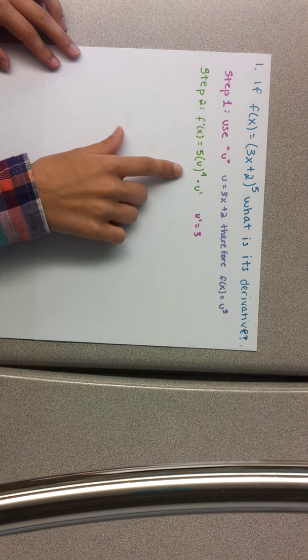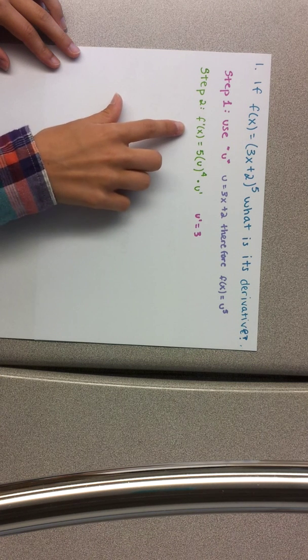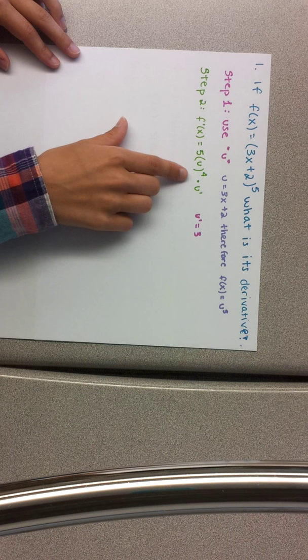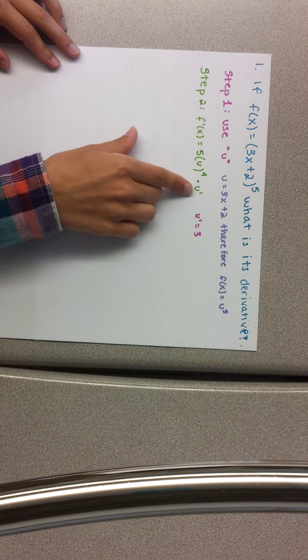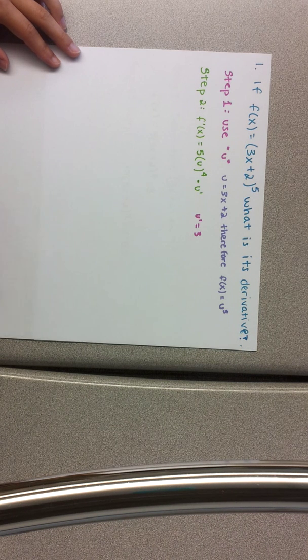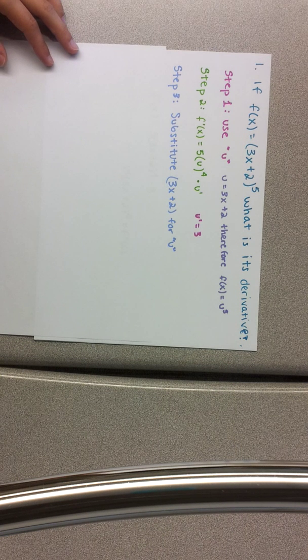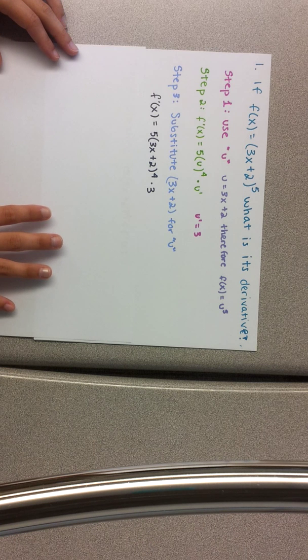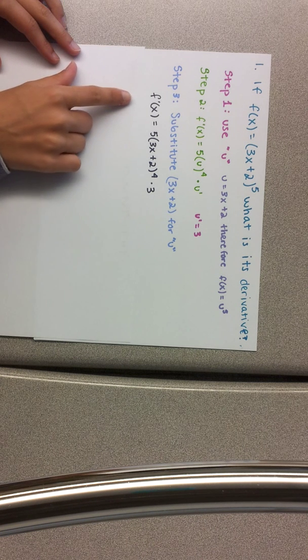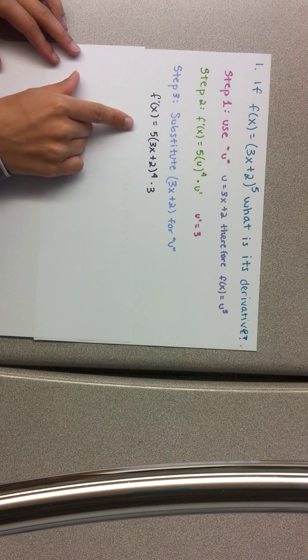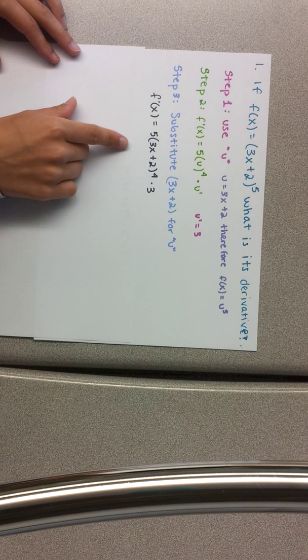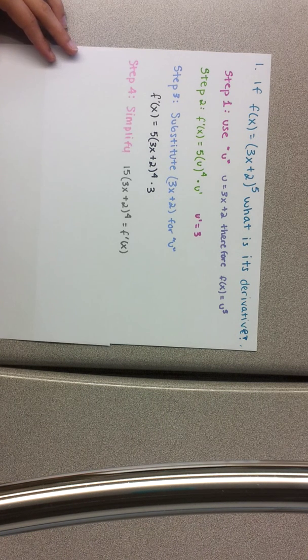Step 2 is to find the derivative of this using u. So f prime of x equals 5u to the fourth power multiplied by u prime, and u prime would equal 3. Step 3 is to substitute 3x + 2 for u. So the function would look like this: f prime of x equals 5 multiplied by (3x + 2) to the fourth power multiplied by 3.